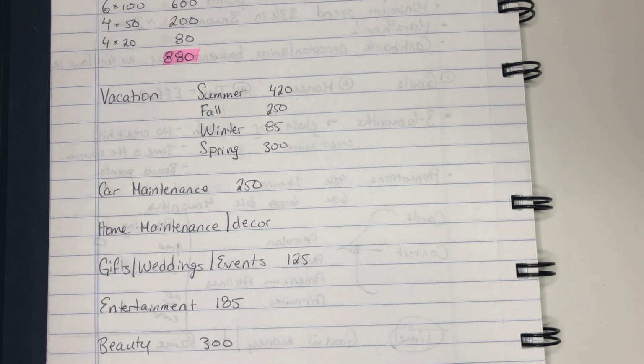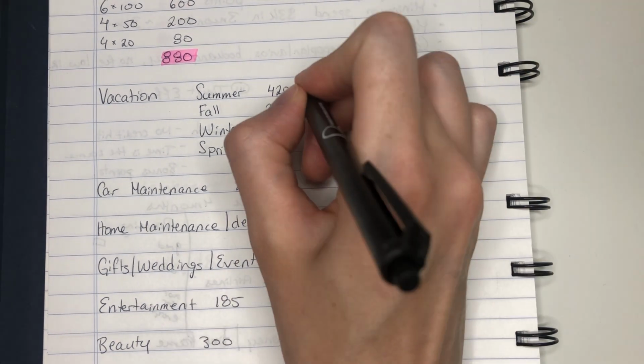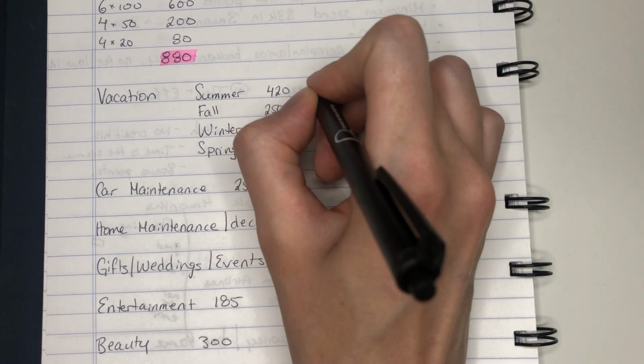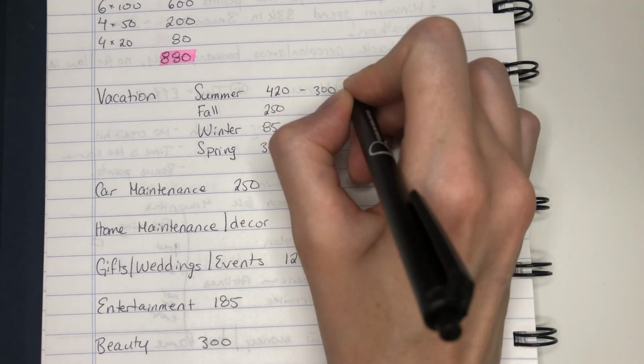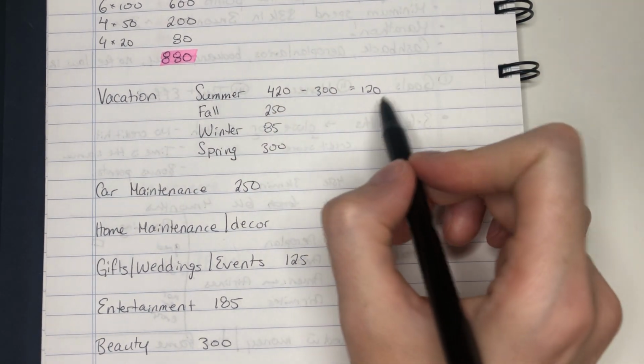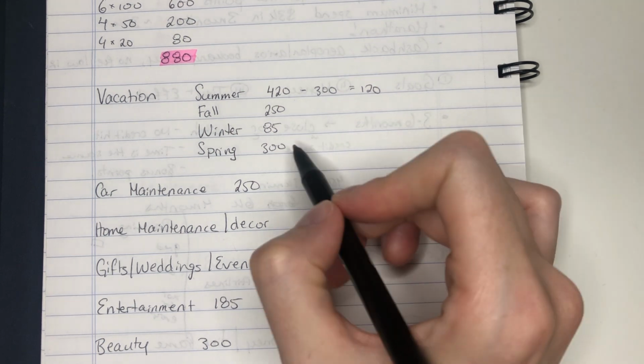So we are doing that. And boy, is that pricey. So that was $300. So I am at 120. Okay, that's my current amount. So I'm really going to cushion this one because we leave next week.